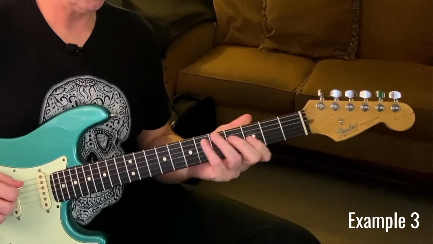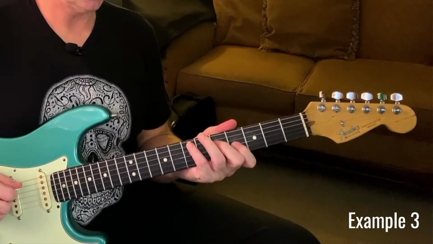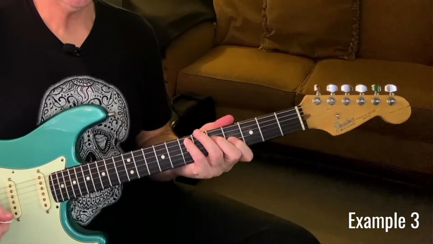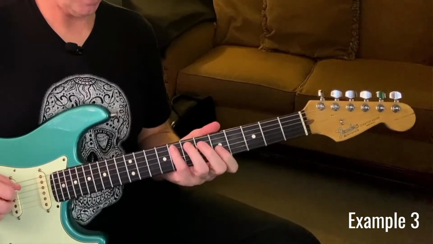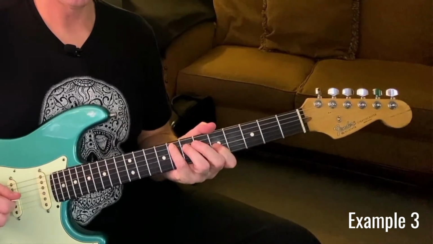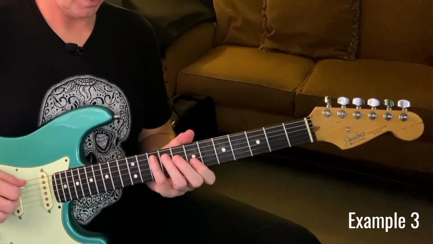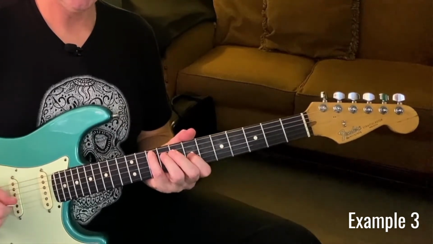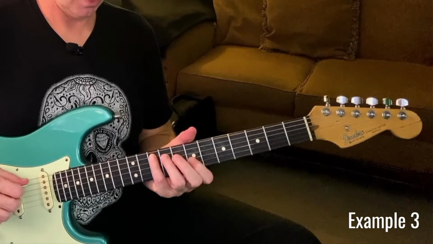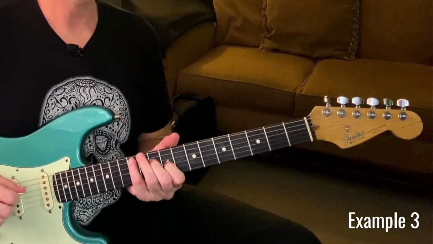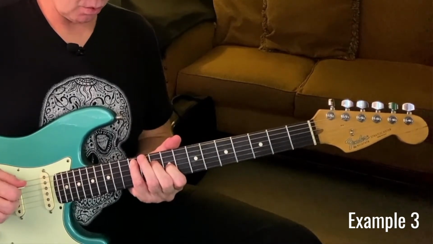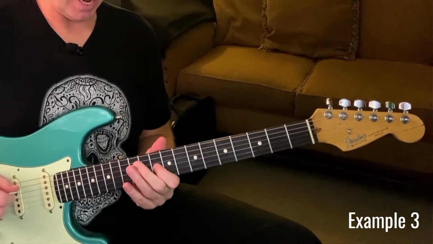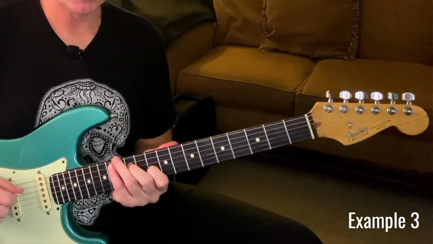If we move those three notes up, we have E, G, and B. That's an E minor chord. Then F, A, and C. That's an F major chord. Then G, B, and D. That's a G major chord. And then A, C, and E. That is an A minor chord. And then B, D, and F. That gives us a B diminished triad.